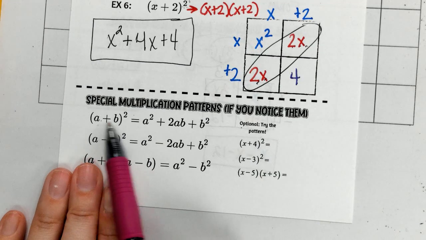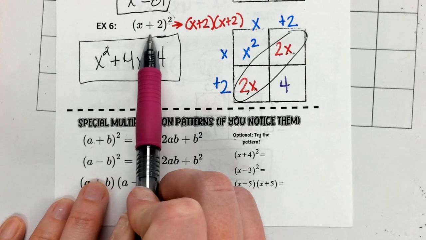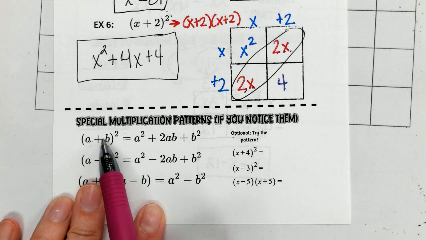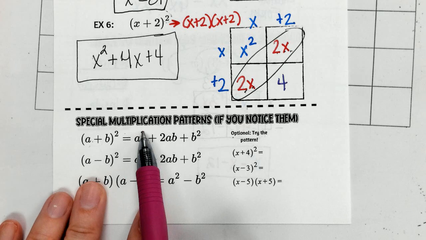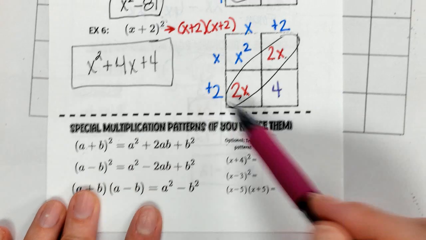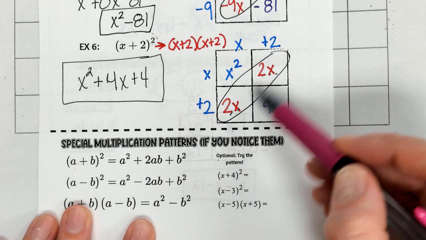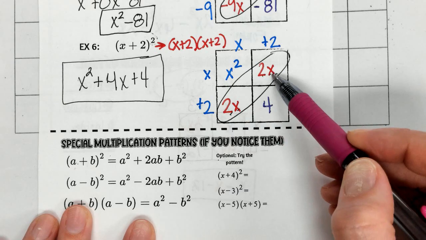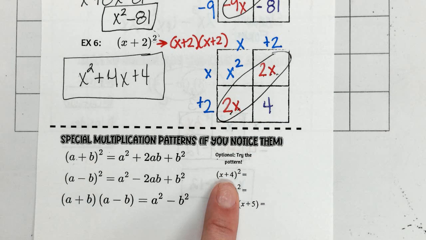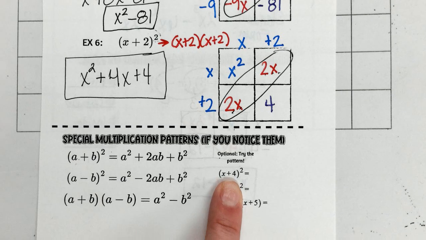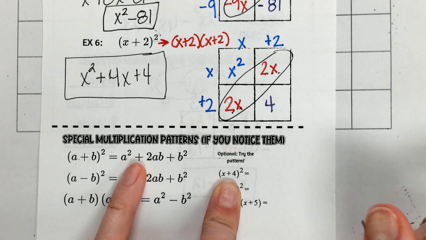So the pattern, if I have something like example 6, I have a sum squared.